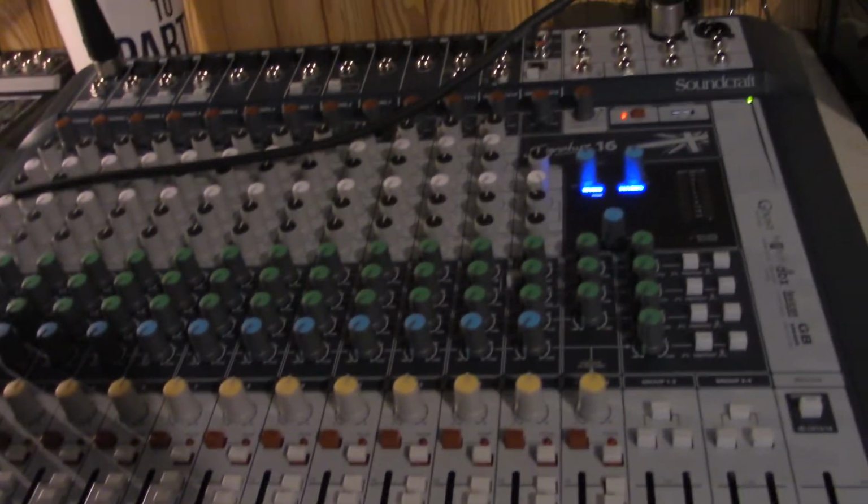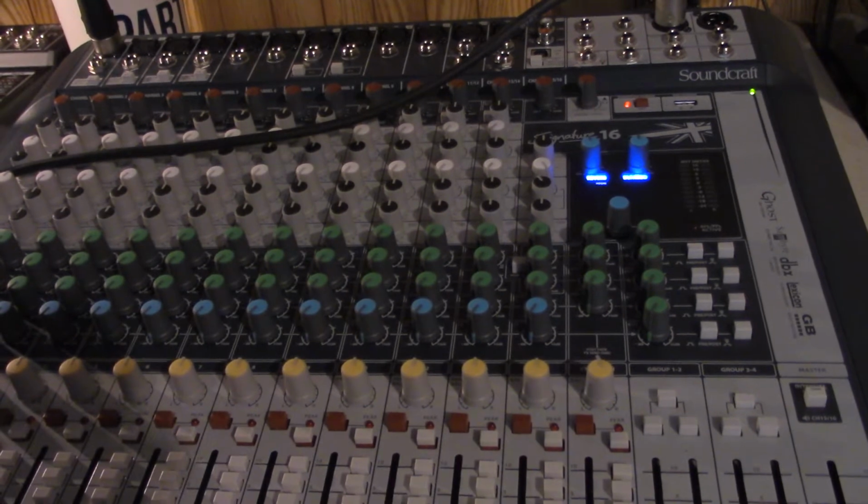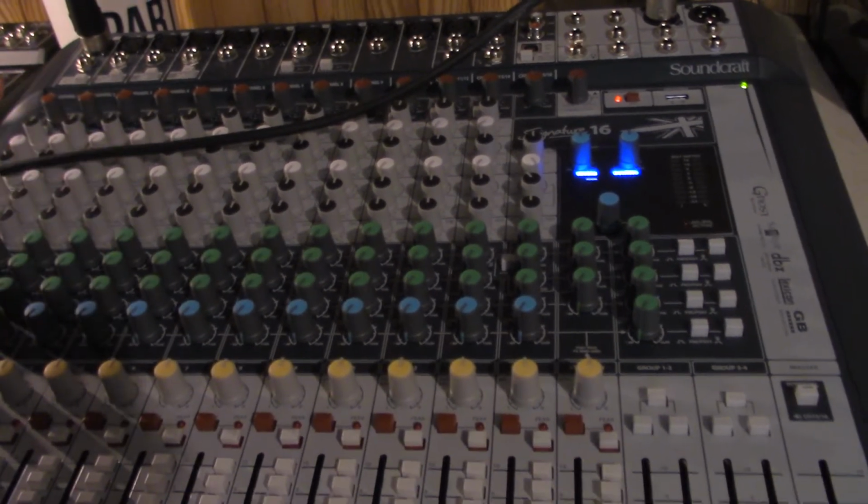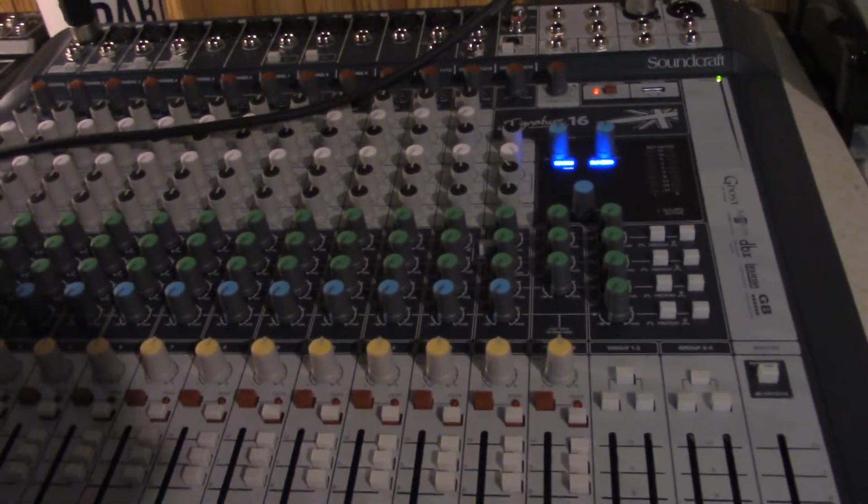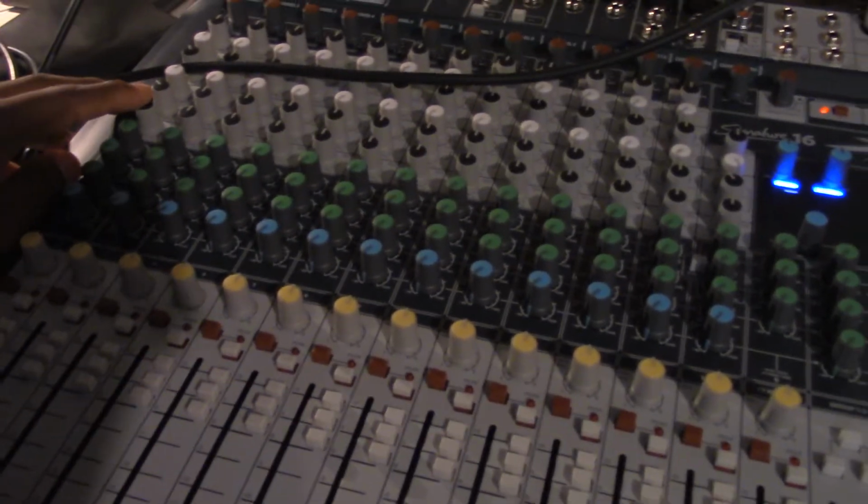So if you're thinking about setting your EQ in a crazy way, or setting your gain in a crazy way, you will get feedback very quickly, because whatever you do up here is going to be affected by the auxiliary send, whether that be in pre-fade or post-fader mode. So you have a choice.